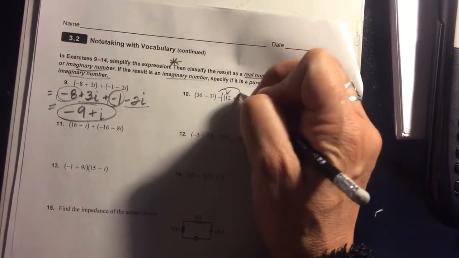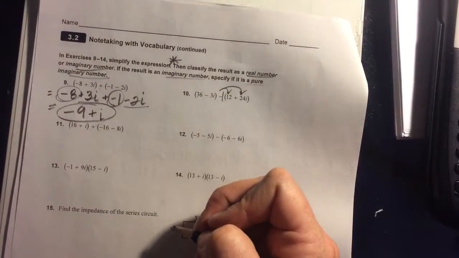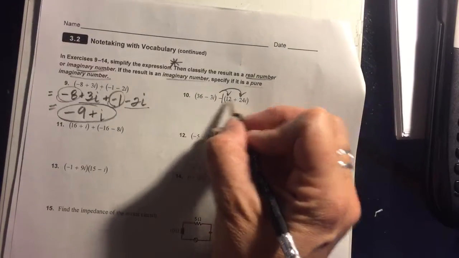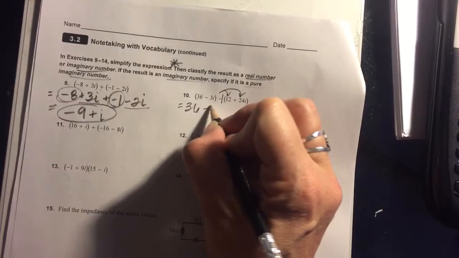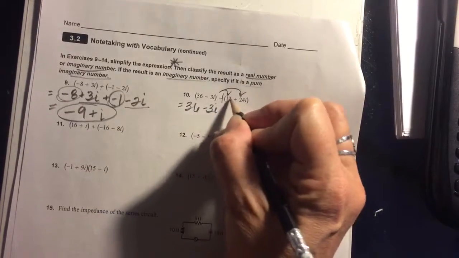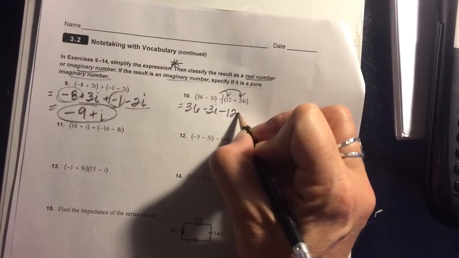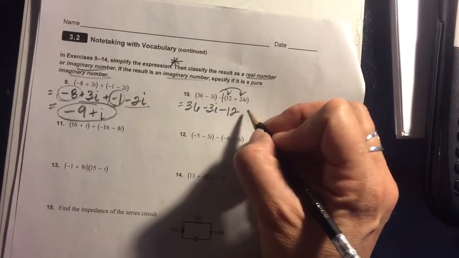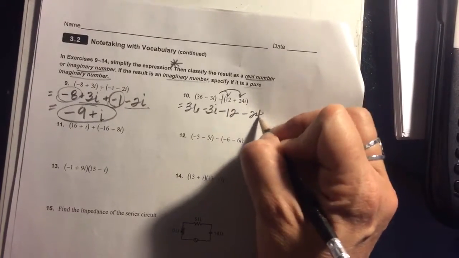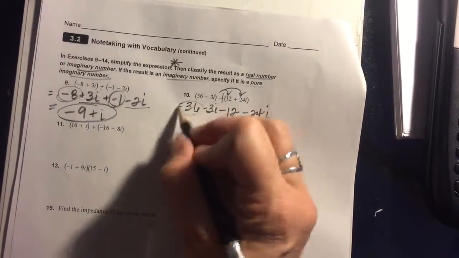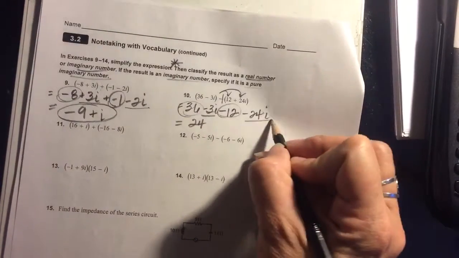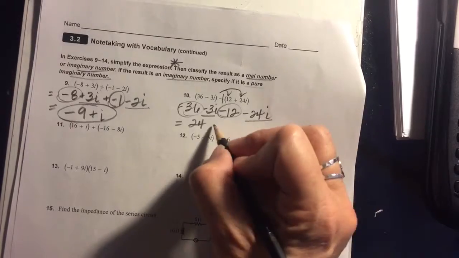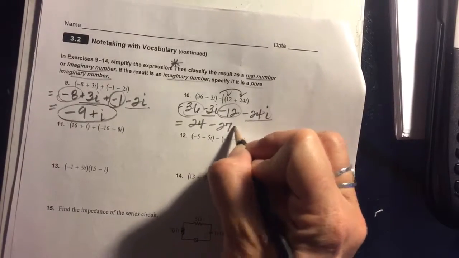Now in number 10, I see I can remove the parentheses from the first group, no problem, but I do have to consider multiplying through a -1 through the second set because it's subtracting the quantity. So removing the first set of parentheses, 36 minus 3i, -1 times positive 12 is -12, -1 times positive 24i is -24i. Combine like terms, 36 minus 12 is going to give me 24. -3i minus 24i is going to give me minus 27i.